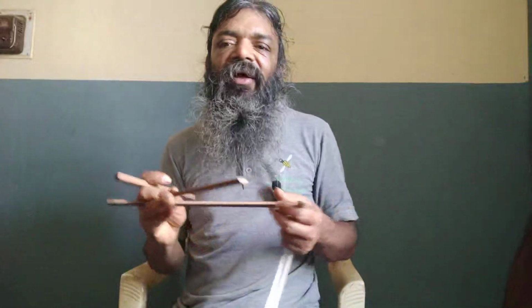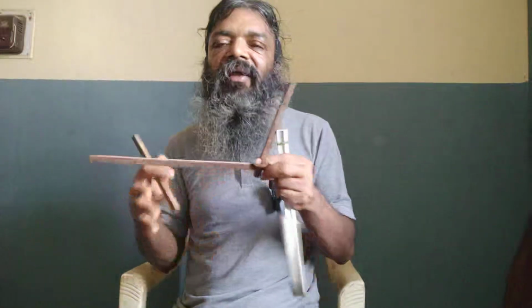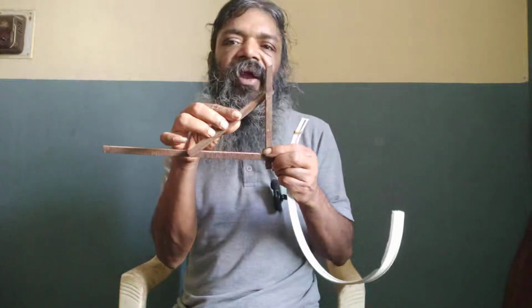Okay. So now we are in the phase of trying to calculate the length of the line that is straight.